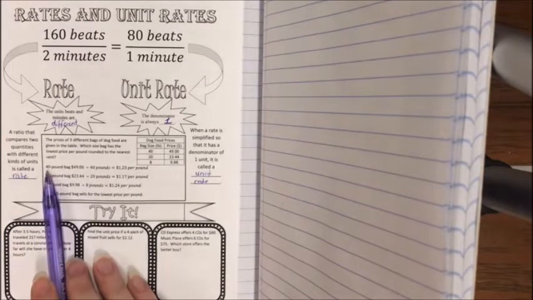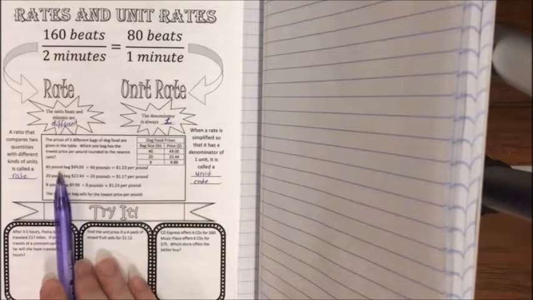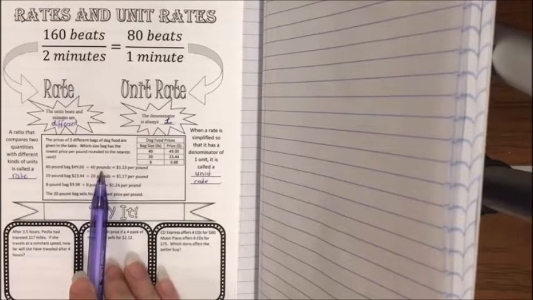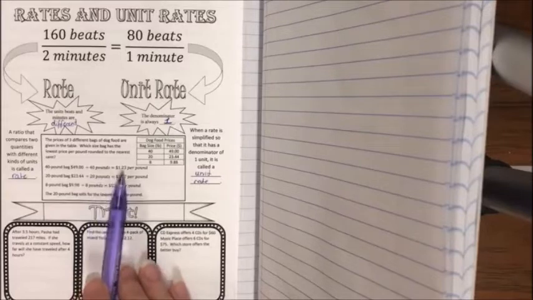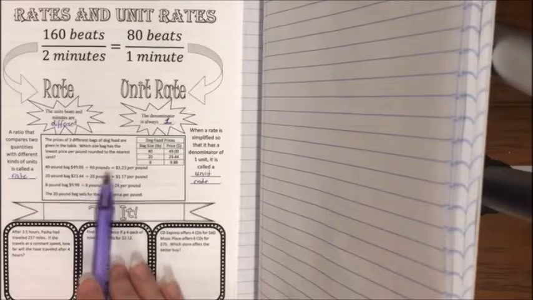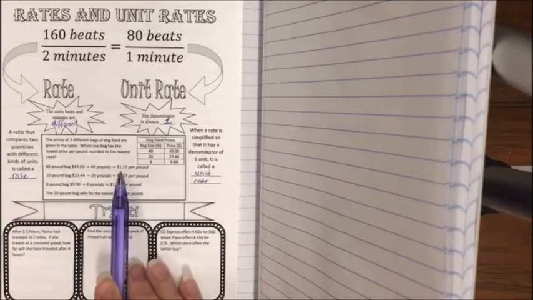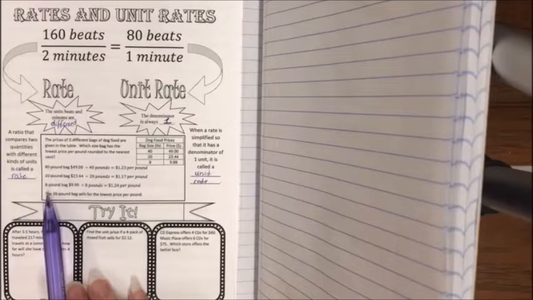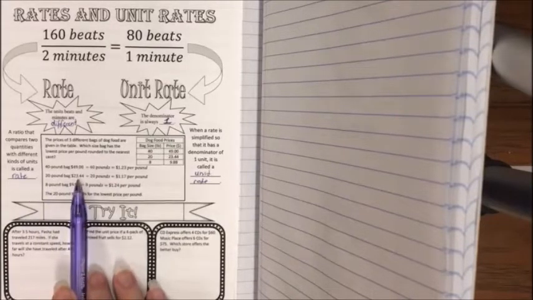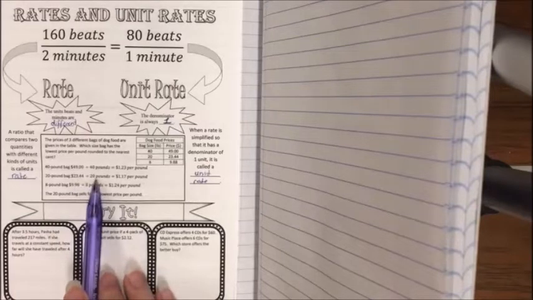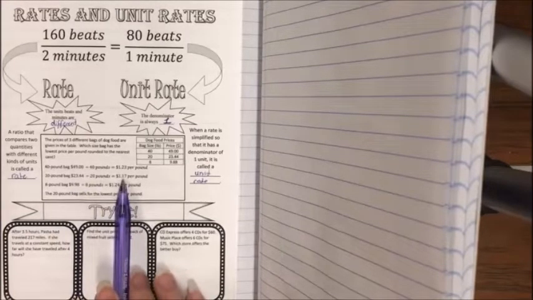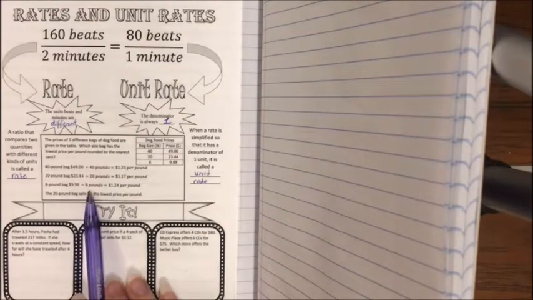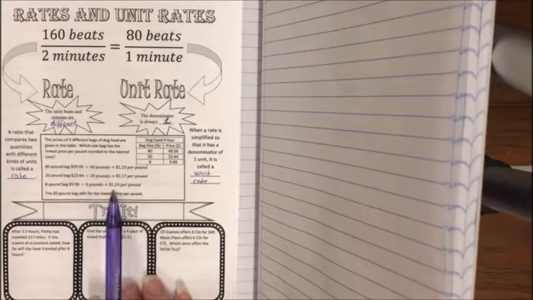So the first thing I look at is the 40-pound bag of dog food. The 40-pound bag costs $49, and we're going to divide that by 40 pounds because that's how much the dog food package weighs. When I divide 49 divided by 40, I get $1.23 per pound. Okay? I'm going to do the same thing for the 20-pound bag and the 8-pound bag. The 20-pound bag is $23.44 divided by 20, and that gives me $1.17. The 8-pound bag is $9.98 divided by 8 pounds. That gives me $1.24 per pound.